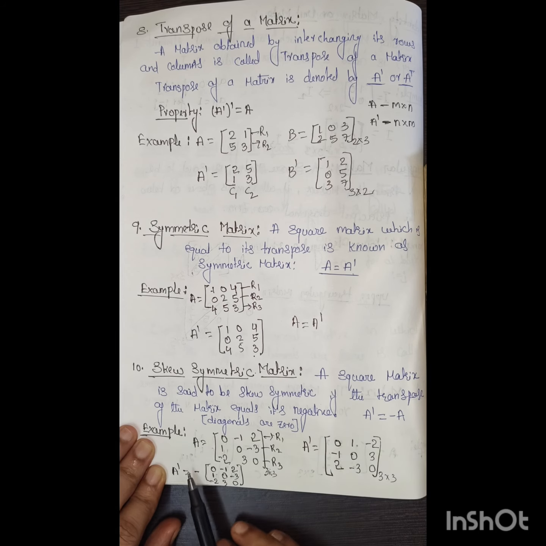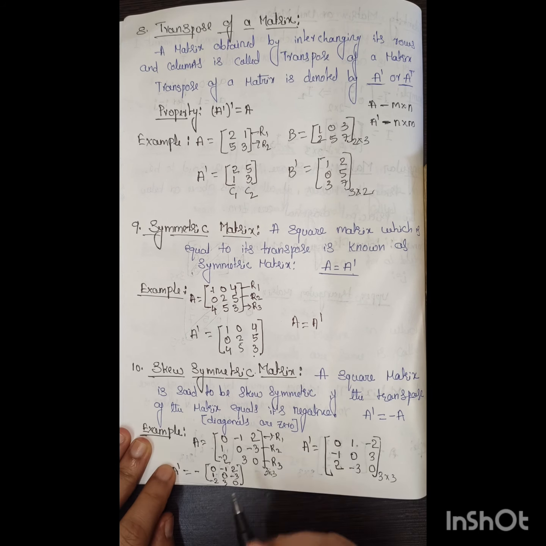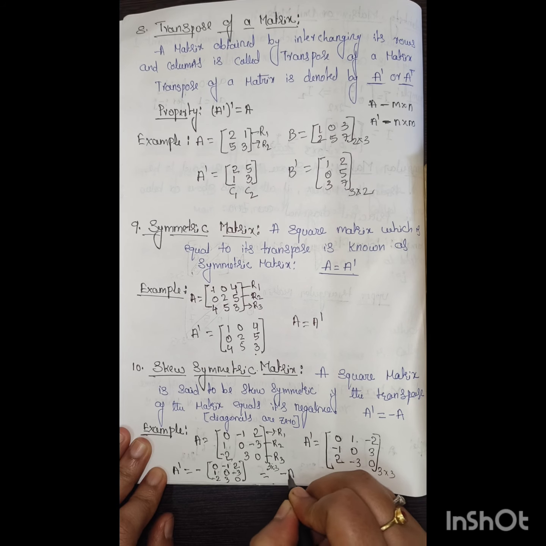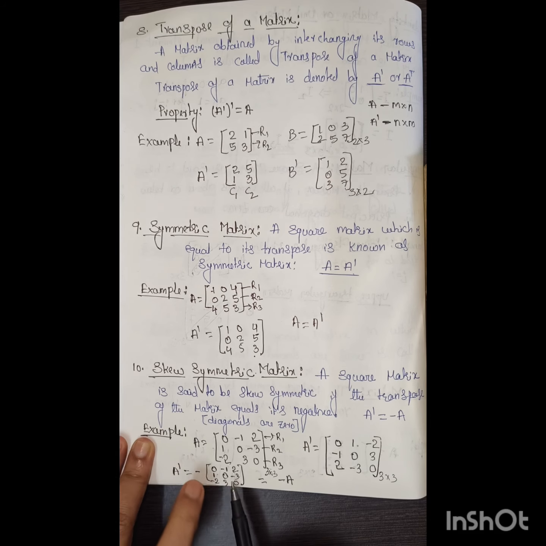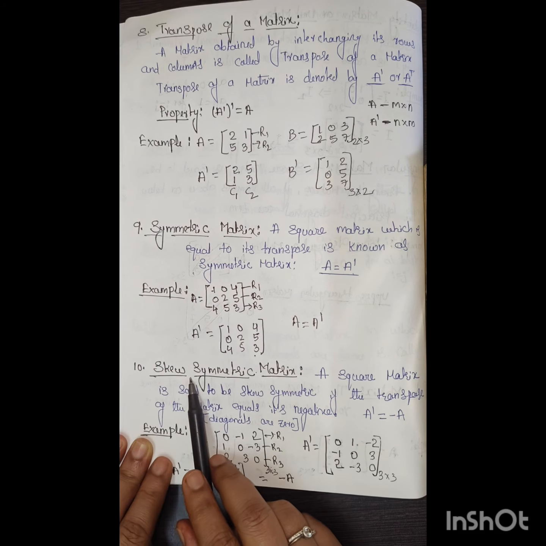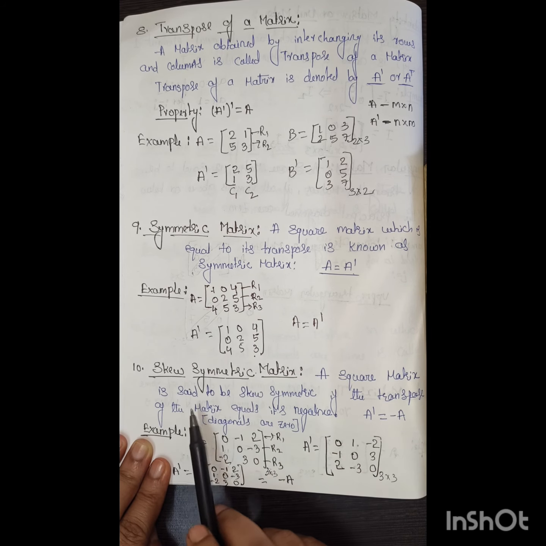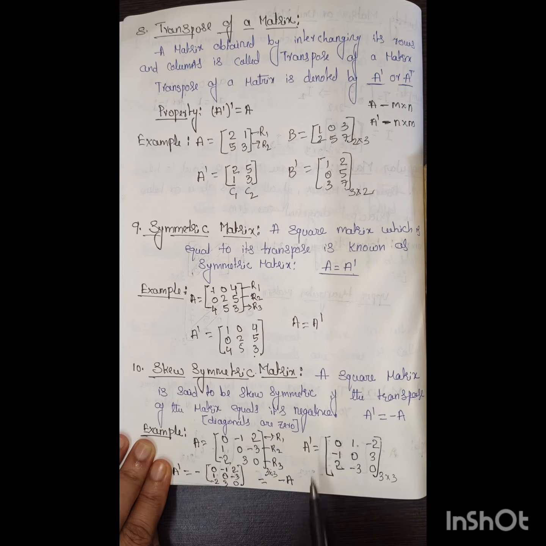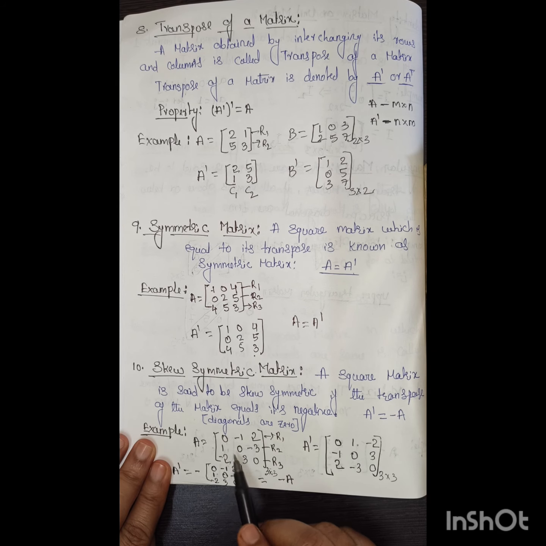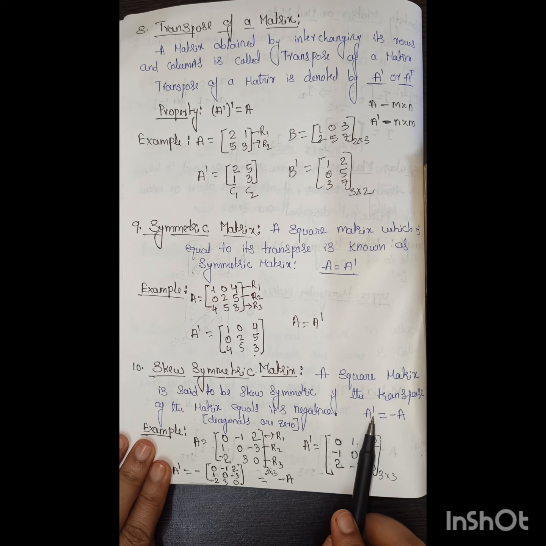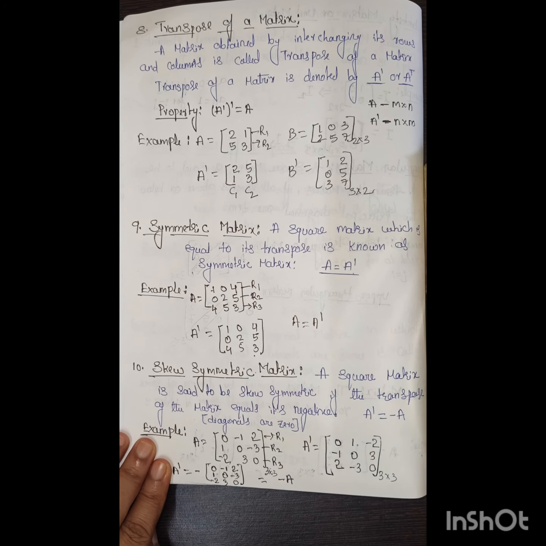Now see here, the transpose of A equals minus of A. It looks the same as it is. Whatever A is there, we will get the same. So a skew symmetric matrix means A dash equals minus of A. And another thing you should remember here, the diagonal elements must compulsorily be 0 only. Then only the transpose of A equals minus of A.